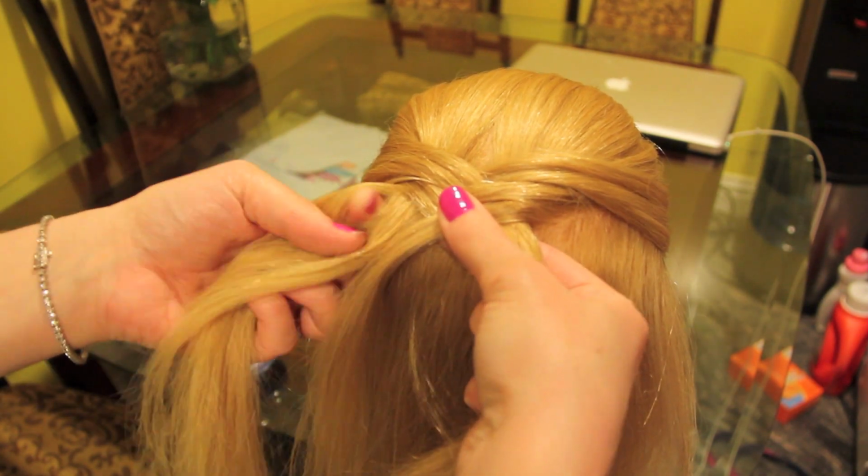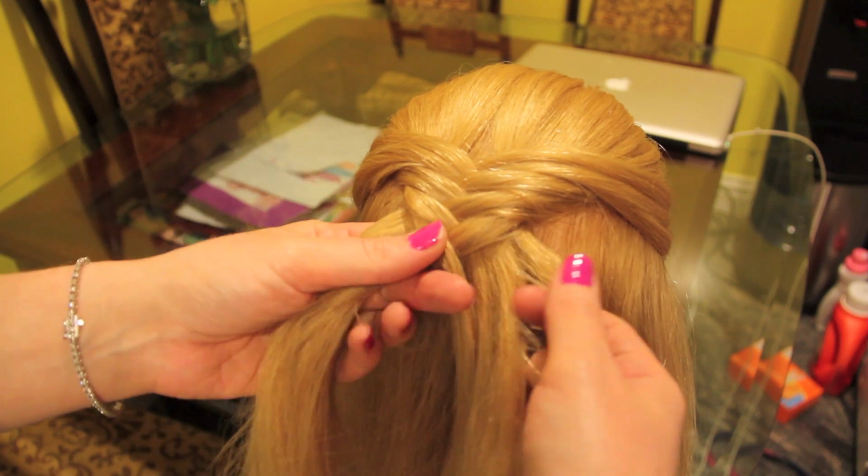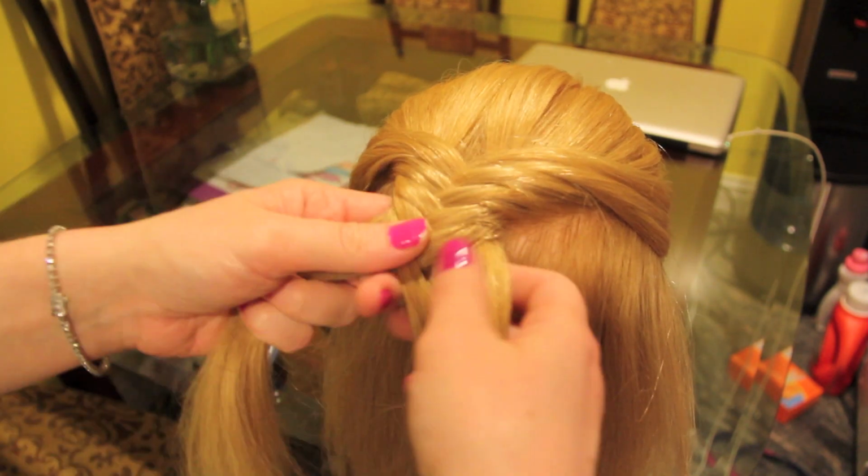Just in case you're unfamiliar, this is one of the braids that you'll see a lot of in the Lord of the Rings and Hobbit films, so if you're into that elfish style, this is definitely one for you to learn.